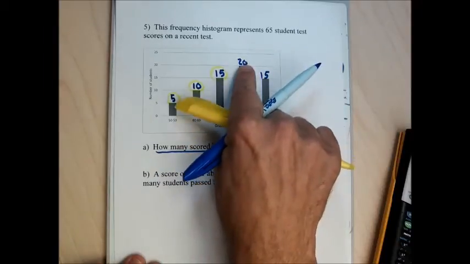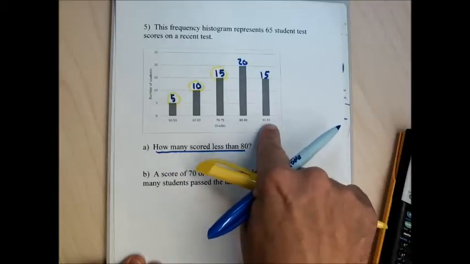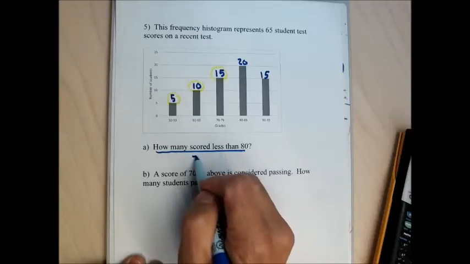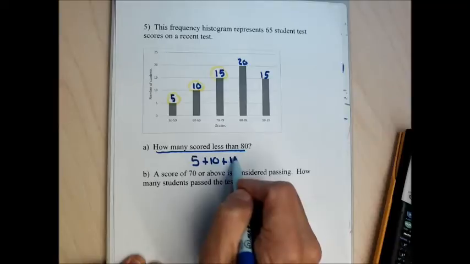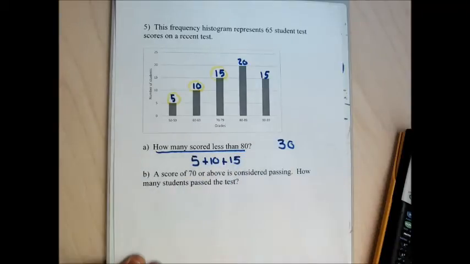But any students in this bar scored 80 to 89, which is not less than 80, nor did those students that scored in the 90s score less than 80. To get the answer to this part, I'm just going to add up the 5, the 10, and the 15, and that's going to give me 30 students scored less than 80.